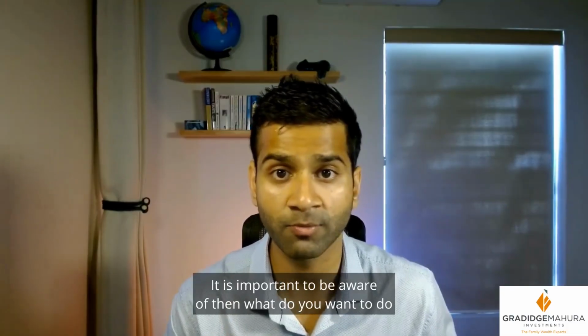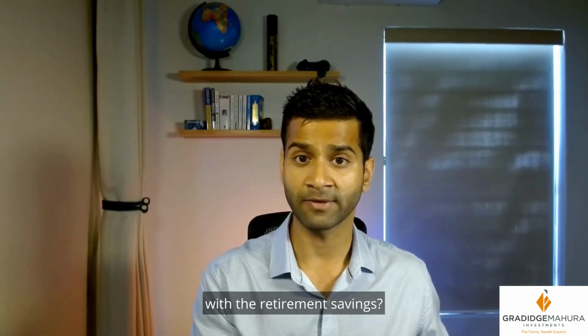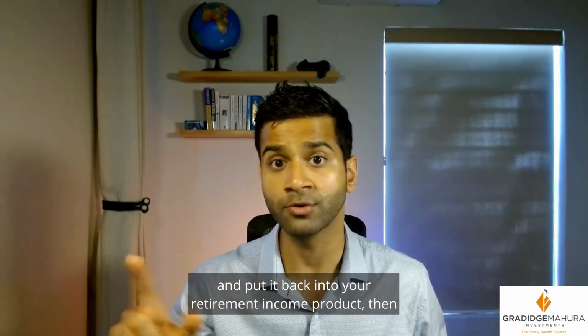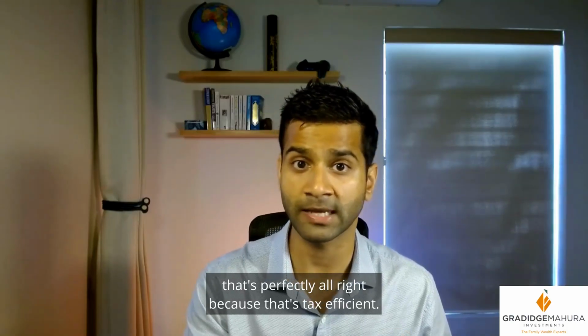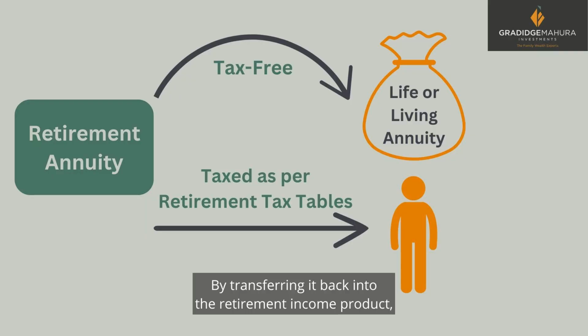And it is important to be aware of what you want to do with the retirement savings. If you're going to just take the retirement savings and put it back into your retirement income product, then that's perfectly all right, because that's tax efficient. By transferring it back into the retirement income product, you're not going to incur any tax.